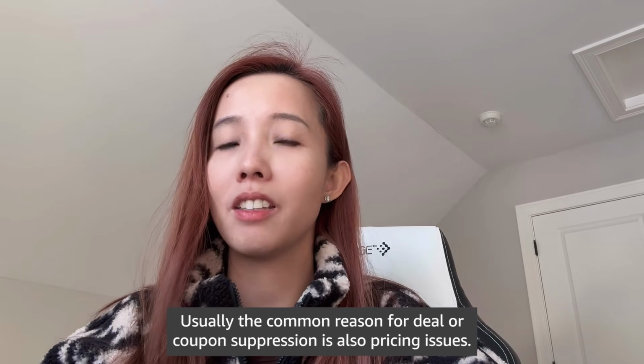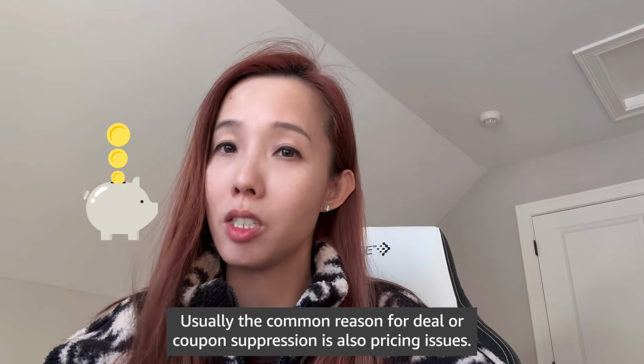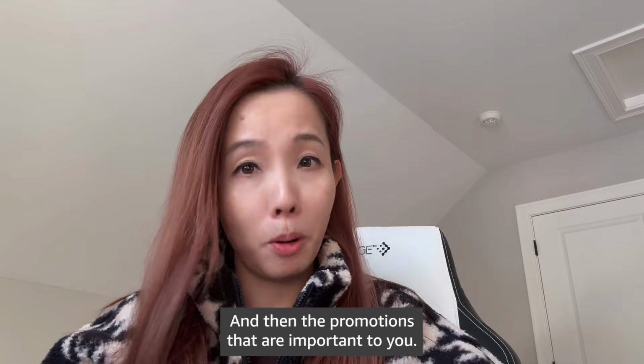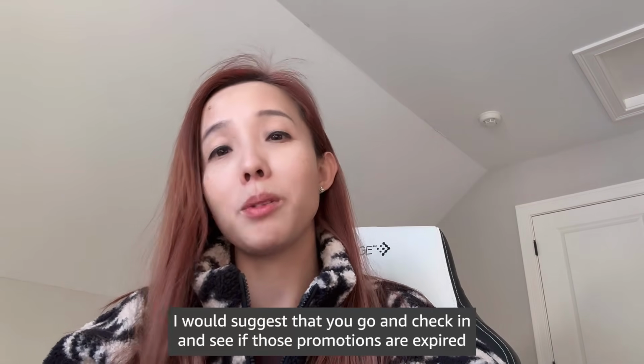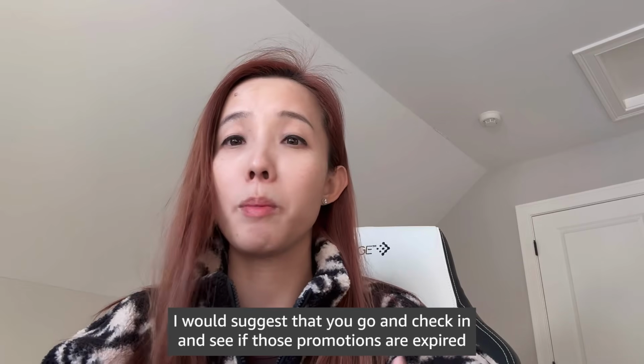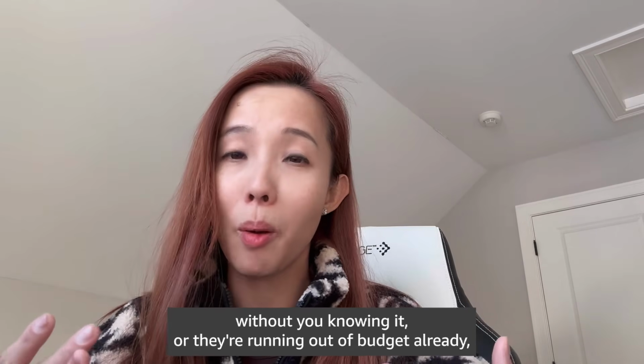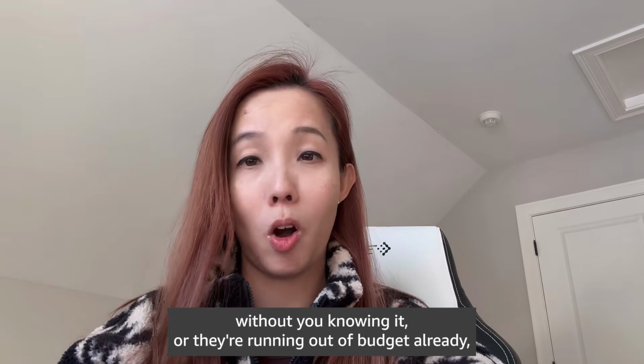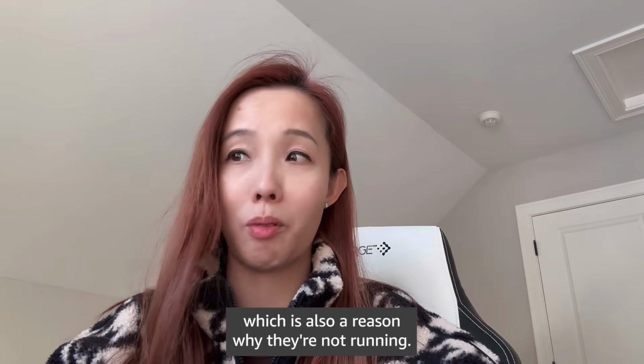Usually the common reason for deal or coupon suppression is also pricing issues. And then the promotions that are important to you, I would suggest that you go and check and see if those promotions have expired without you knowing it or they're running out of budget already, which is also a reason why they're not running.